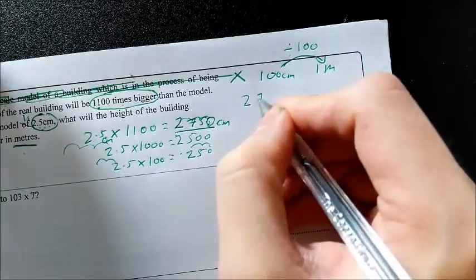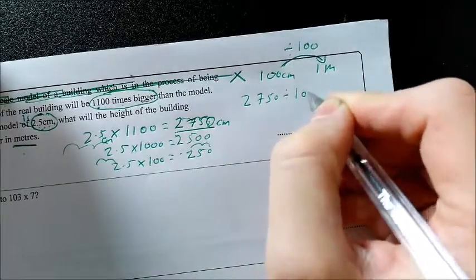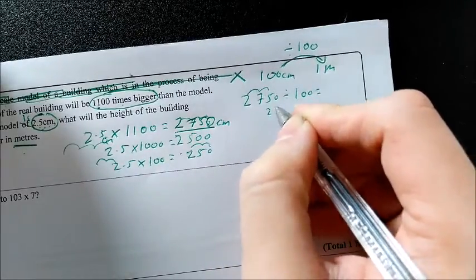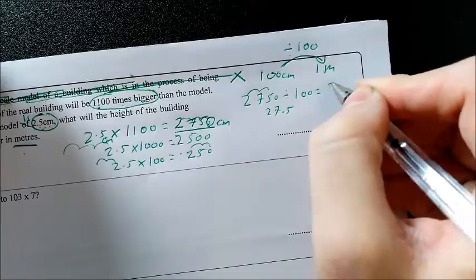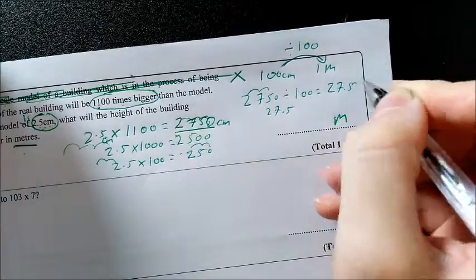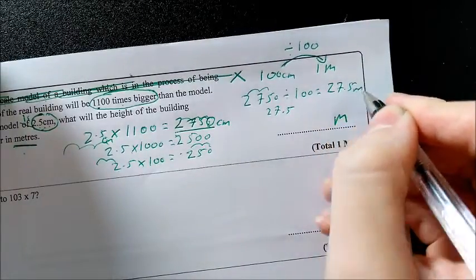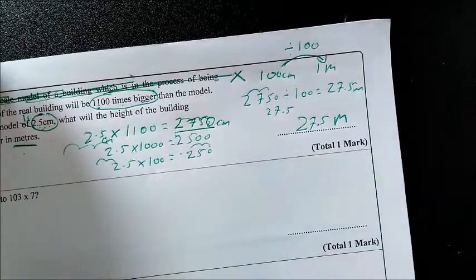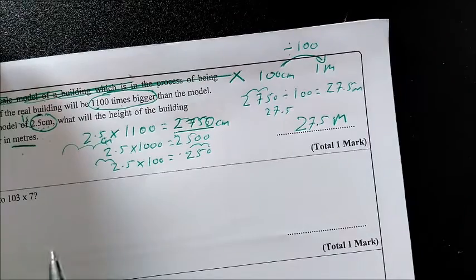So I do 2,750 divided by 100. Move down 2 columns. So it'd be 27.5. So 27.5 meters. Brilliant. 27.5 meters. Yeah, which makes sense. Good.